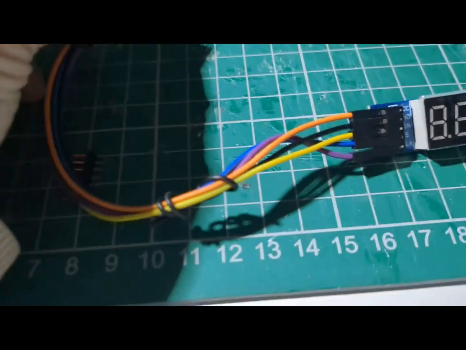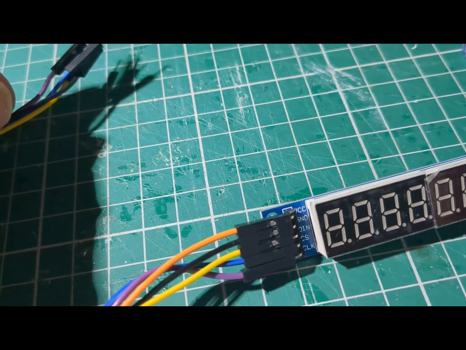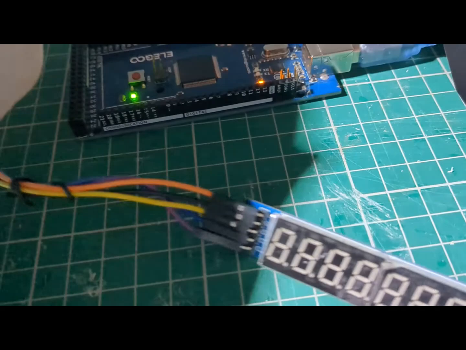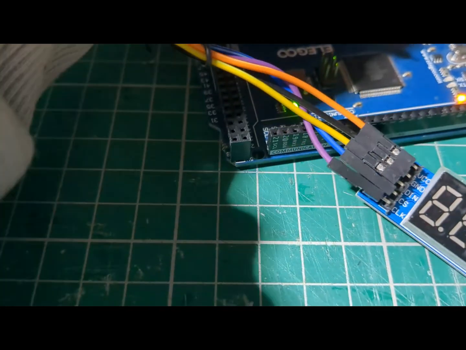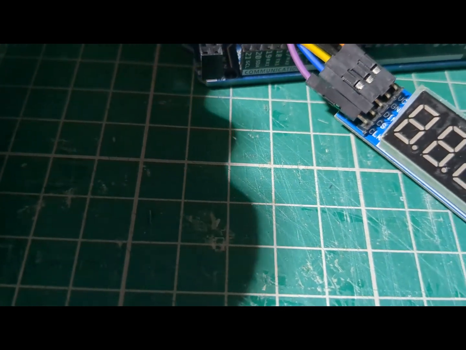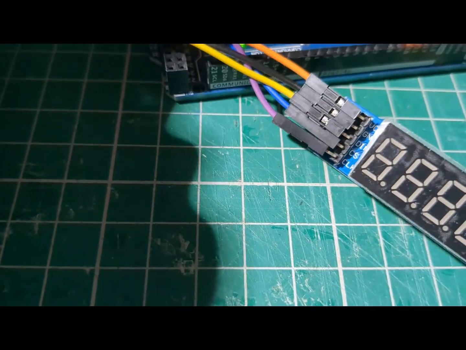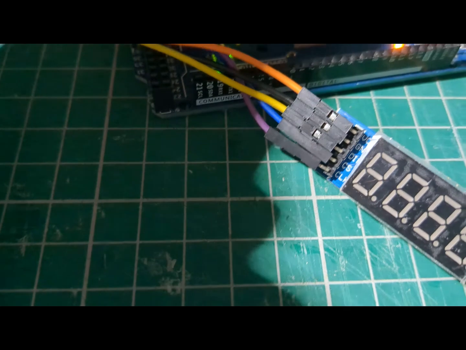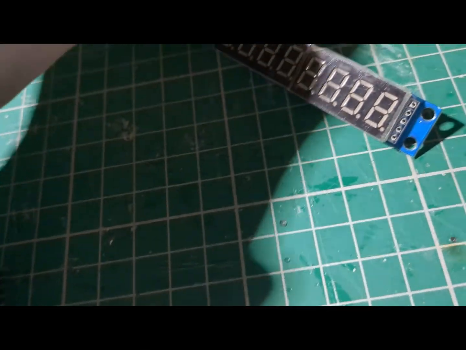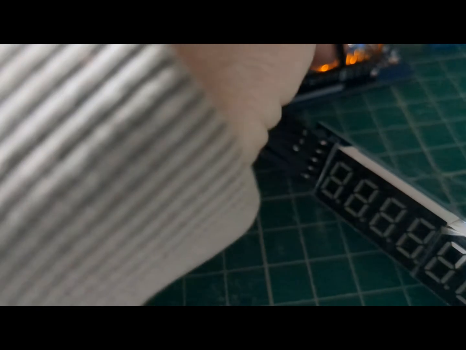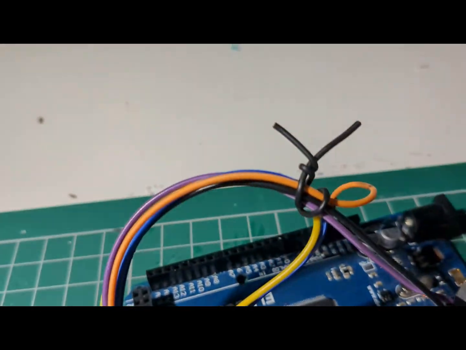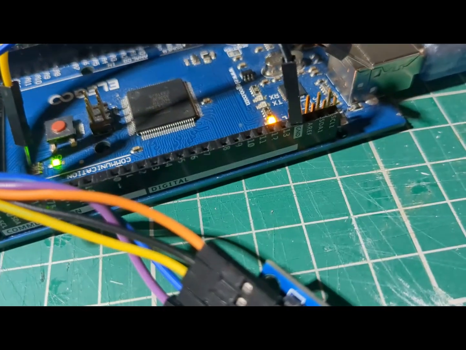So the orange is our live, so I'm going to put that into the 5-volt pin, like so. The black was the ground, and I know that I've got a ground over here. Okay, so that's those two taken care of.